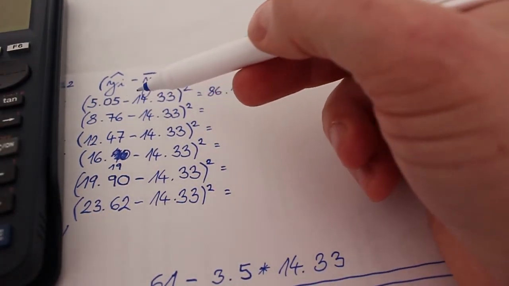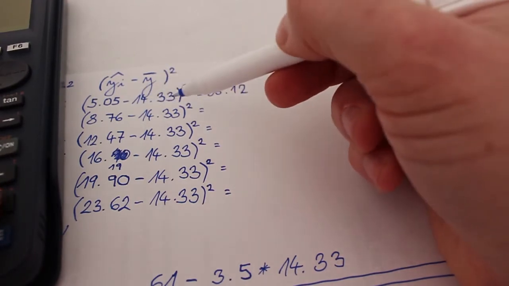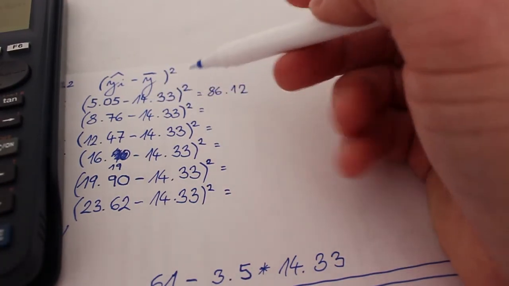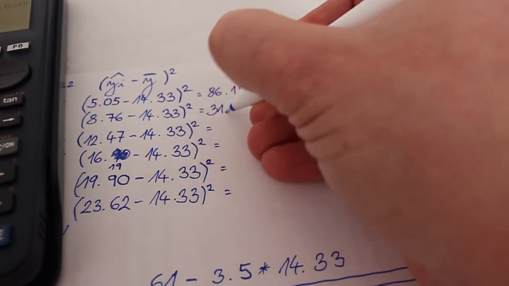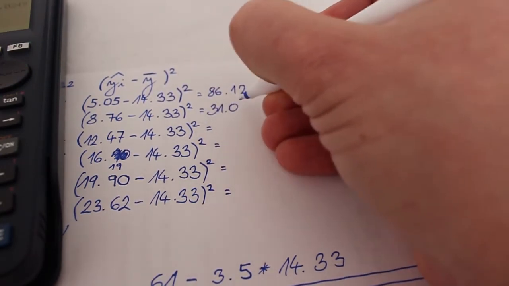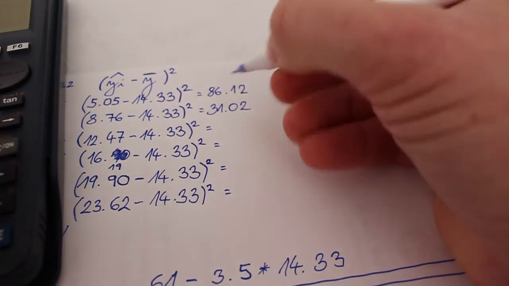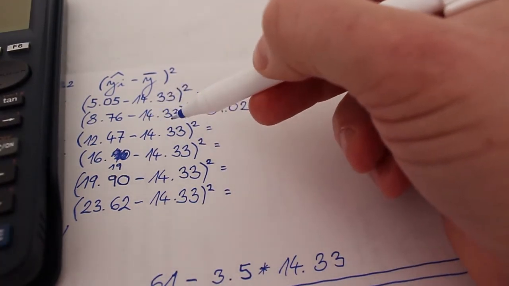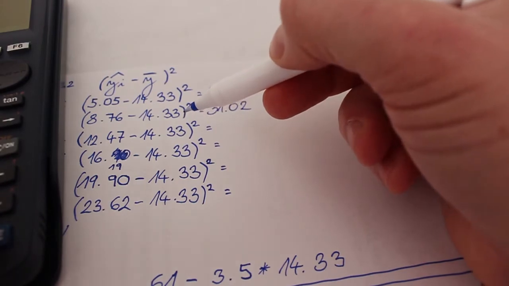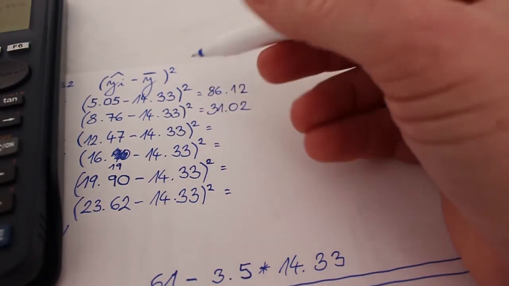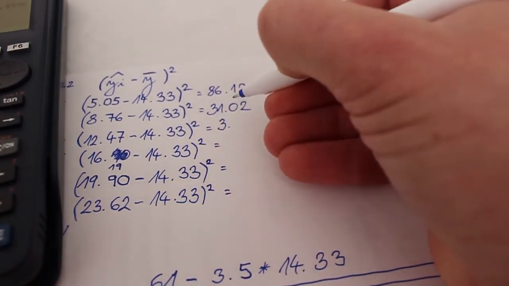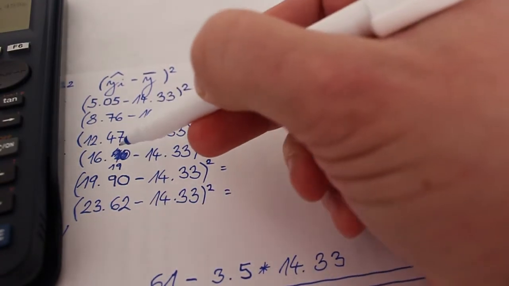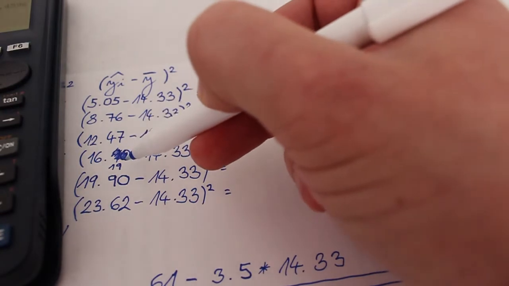And we can continue. 8.76 minus 14.33 squared is 31.02. 12.47 minus 14.33 squared is 3.46. And here I must use the correct value.